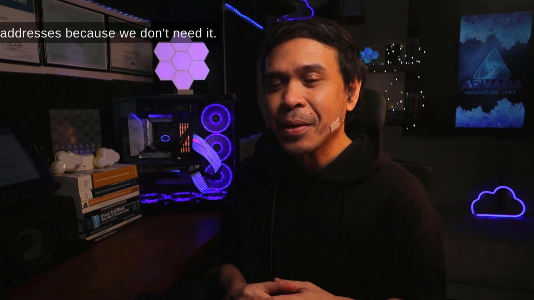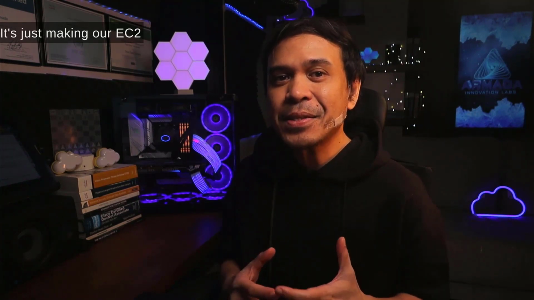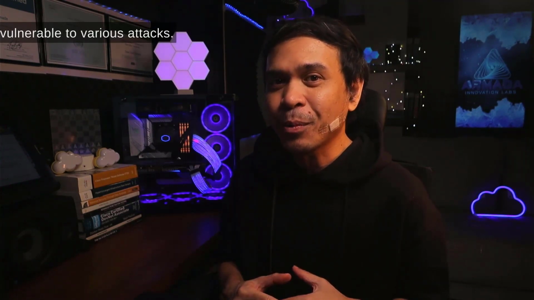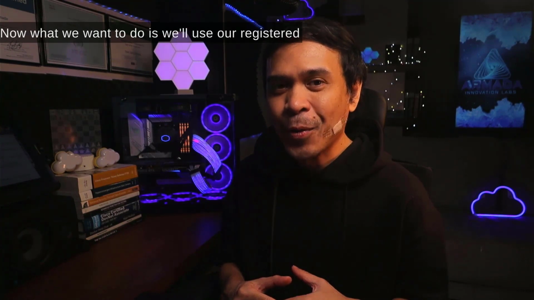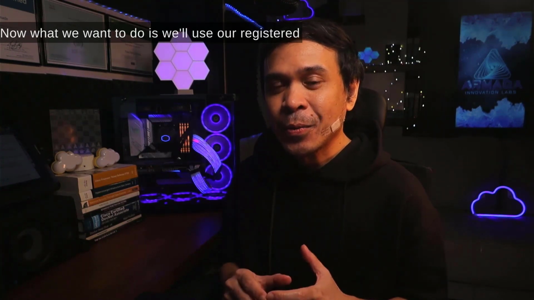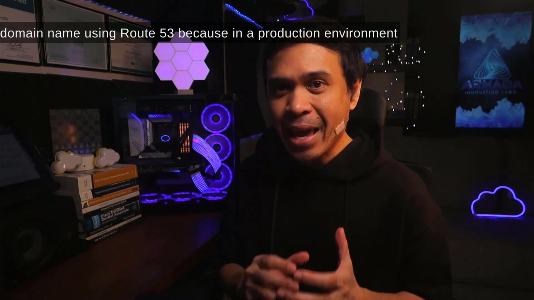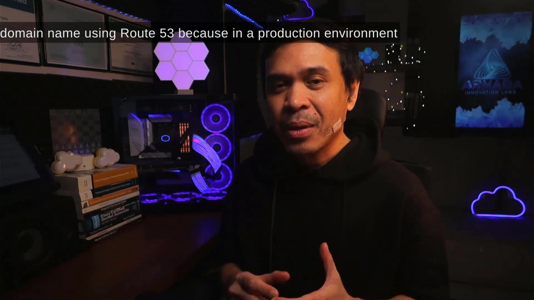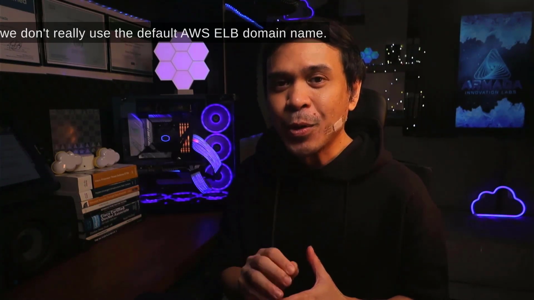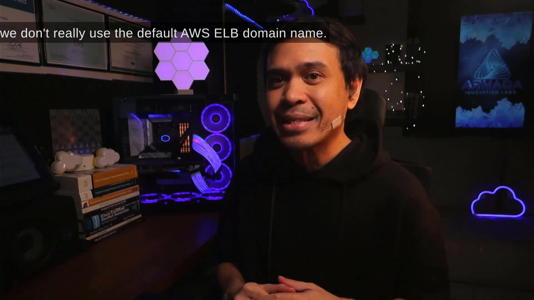We also removed EC2 public IP addresses because we don't need it. It's just making our EC2 vulnerable to various attacks. Now, what we want to do is we'll use our registered domain name using Route 53, because in a production environment, we don't really use the default AWS ELB domain name.